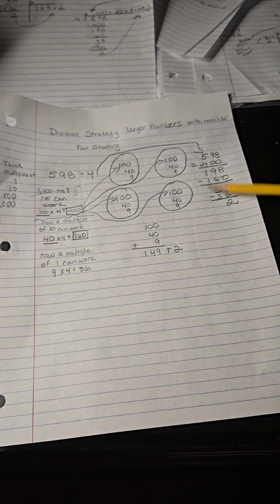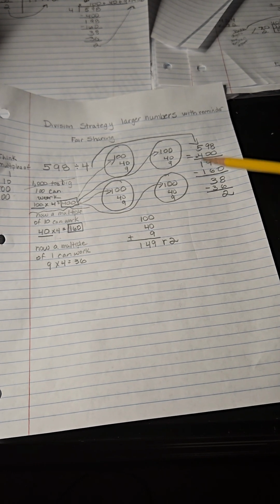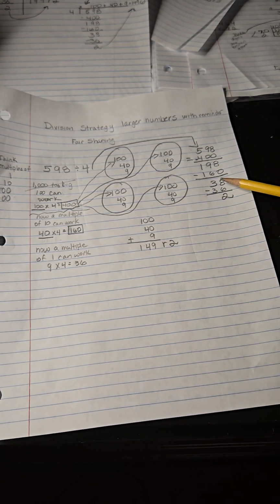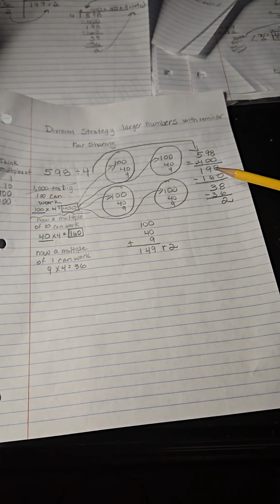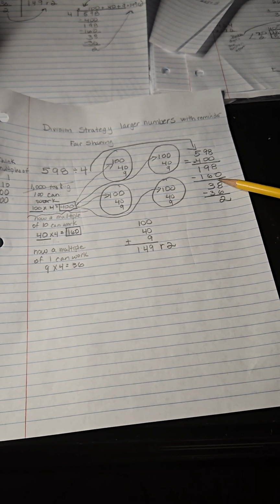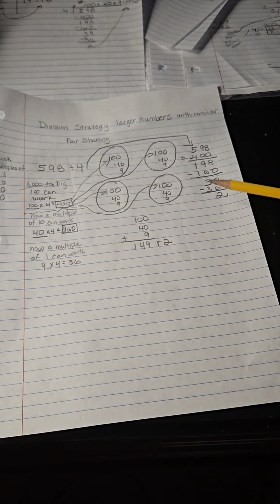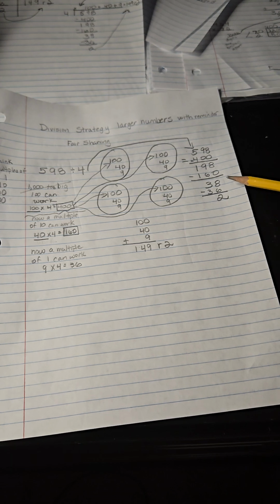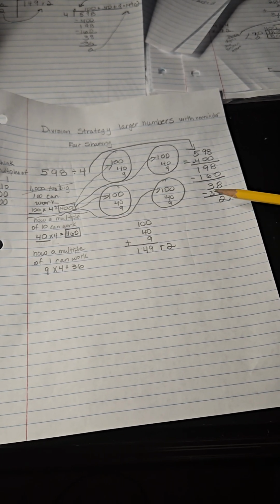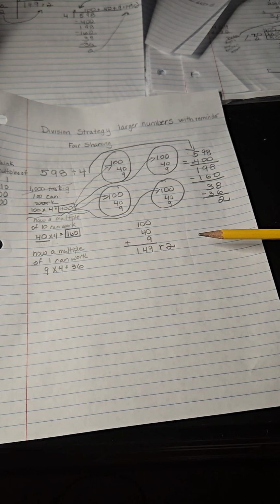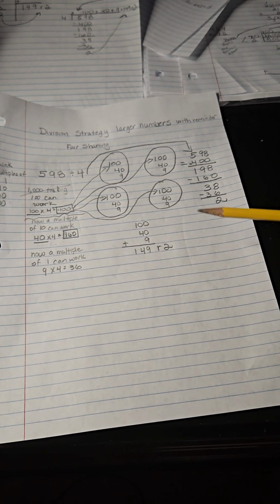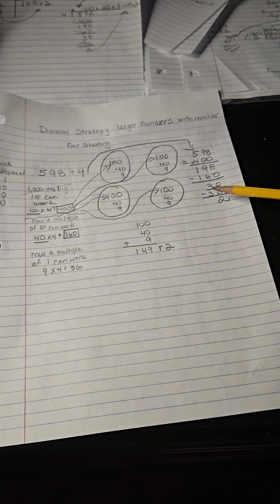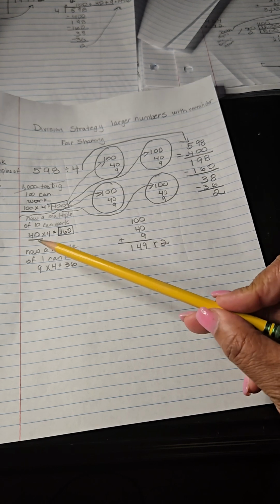Now note, I'm calling out these bigger numbers pretty fast. But all I'm really thinking is the basic fact. What basic fact helped me know that 4 times 40 was 160? If I know 4 times 4 is 16, I know 4 times 40 is going to give me 160. So the fair share number I'm going to use is going to be 40.